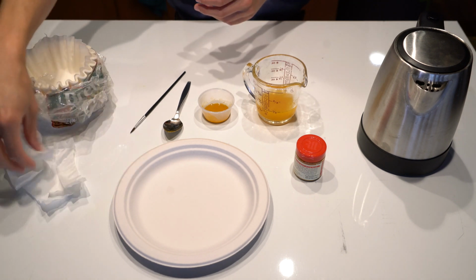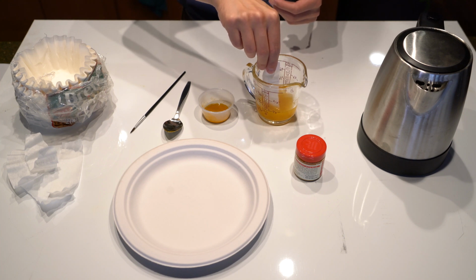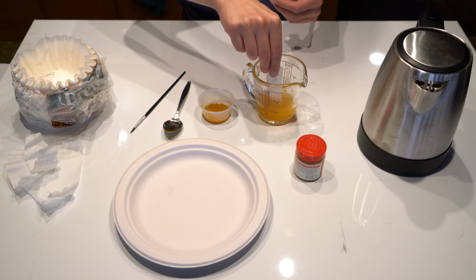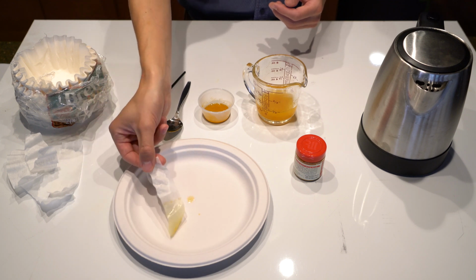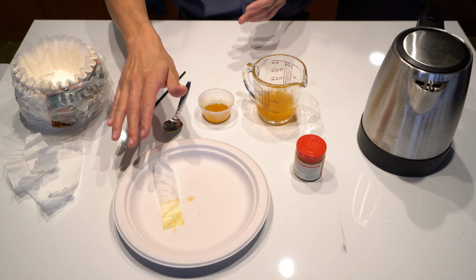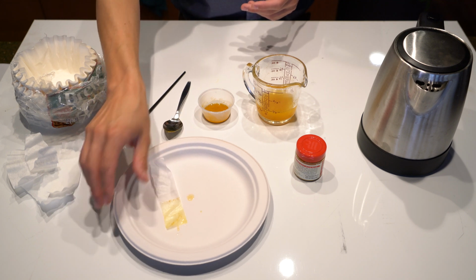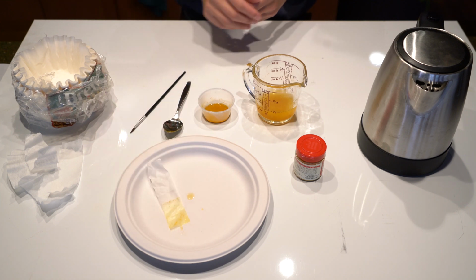So for the liquid, we're going to dip our coffee filter or paper into the water, let that soak into the paper, and after a couple seconds, pull that out and set it aside to dry. Now remember, turmeric will stain whatever surfaces it goes on, so you might want to use a disposable plate to let your indicators dry.